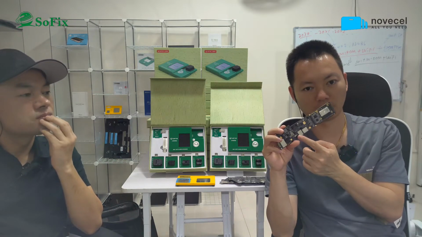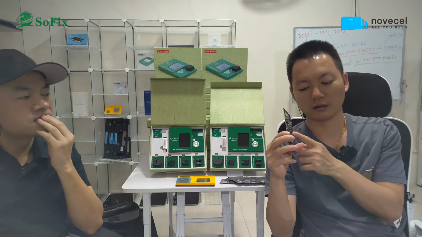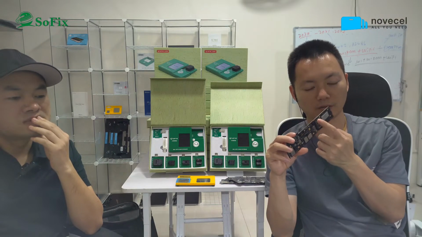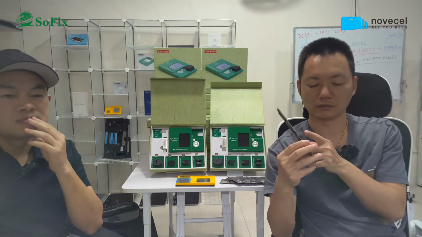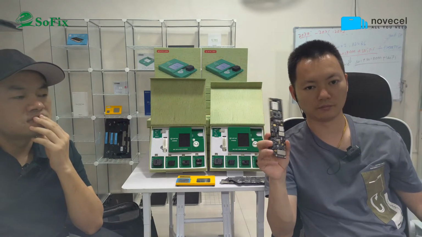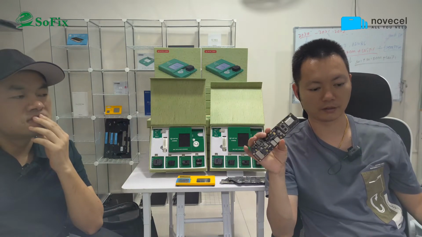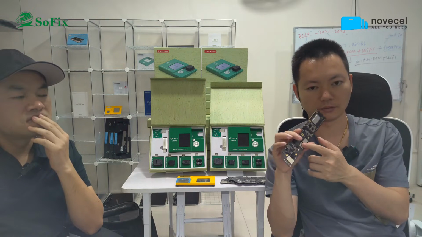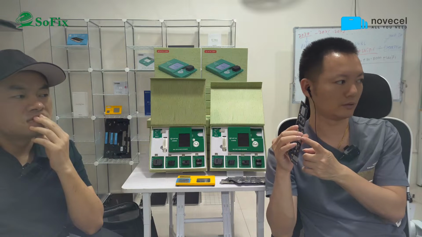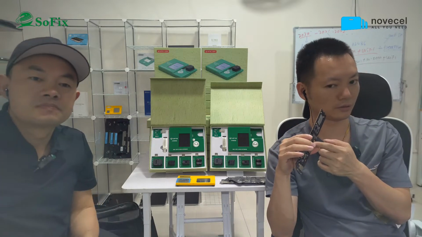For the T1 model, if you want to upgrade the NAND capacity, you must change the register position. For the T2 model, you don't need to change the register position; only replacing the NAND chip is okay, for example 128, 256, and 512.